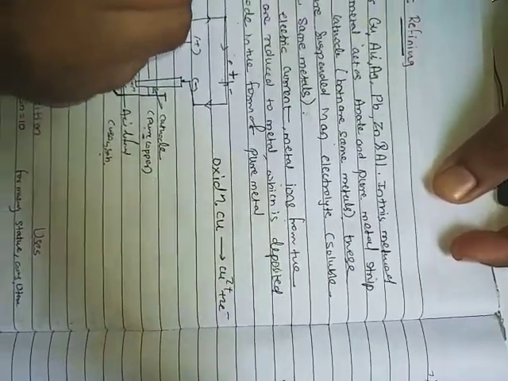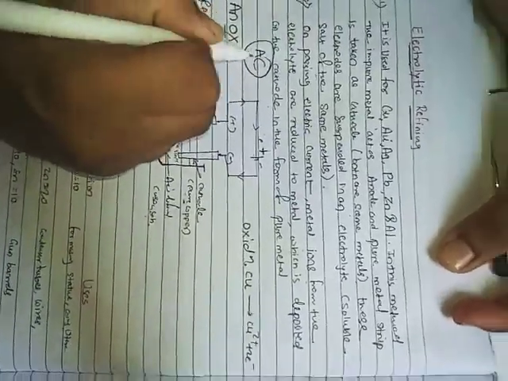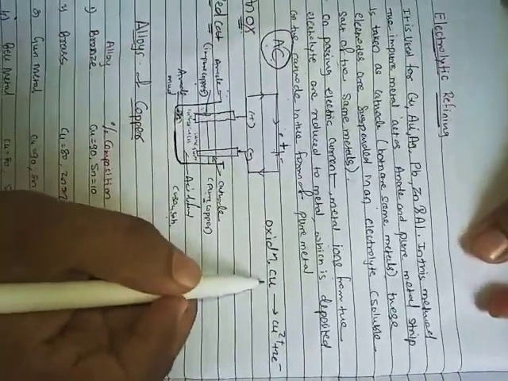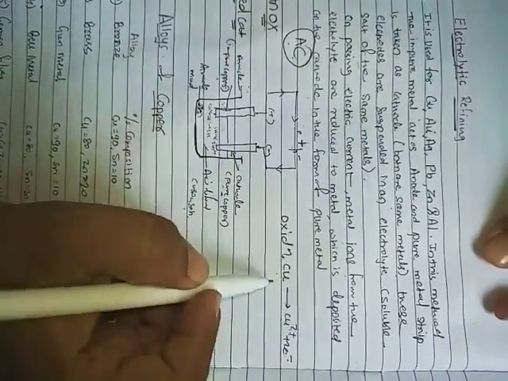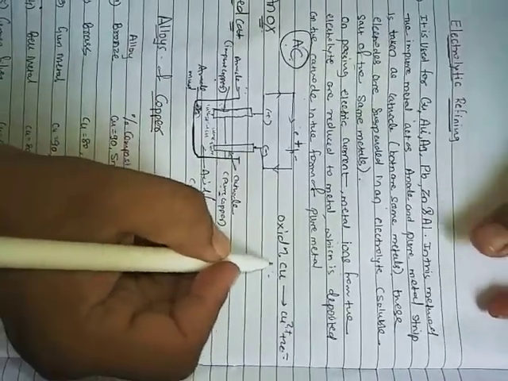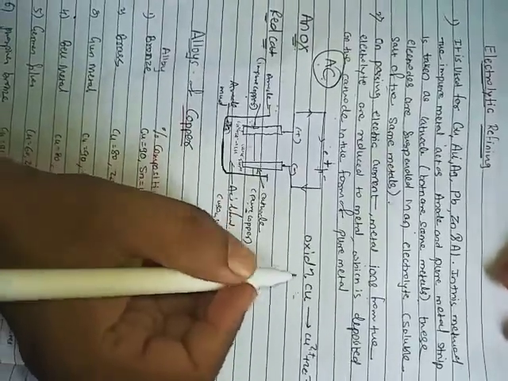Keep in mind, A for atom, C for charge. Here one atom, and here also one atom. The charge: 2 plus 2 minus is 0, so here also 0 charge. So this is the oxidation reaction.